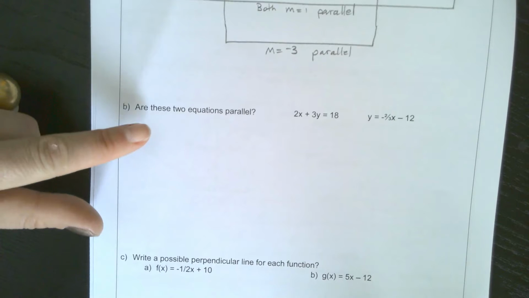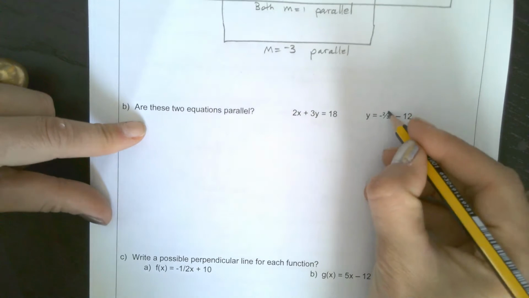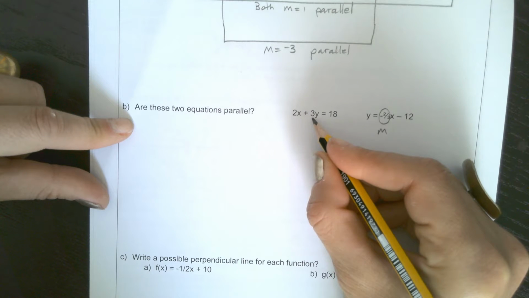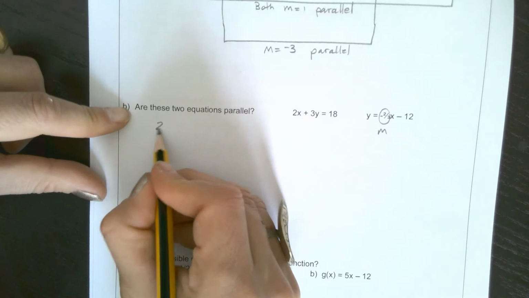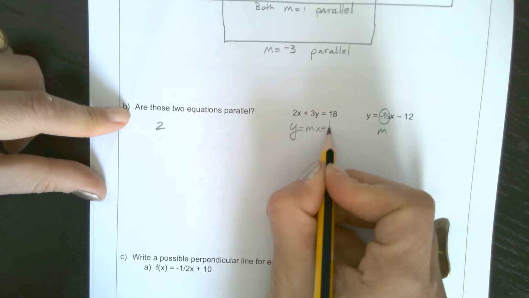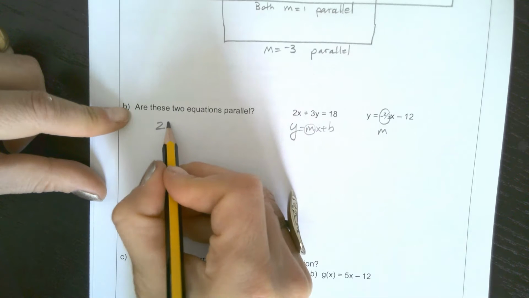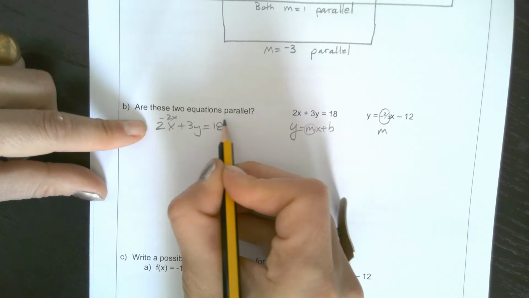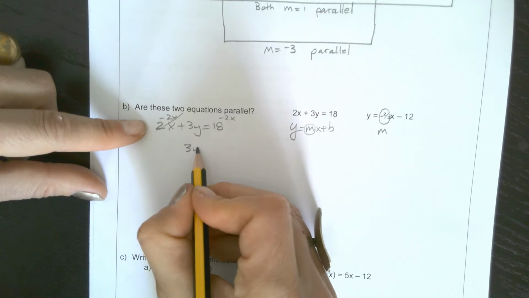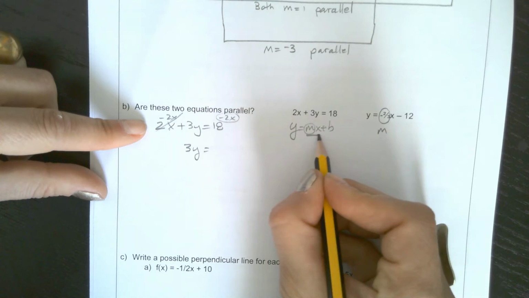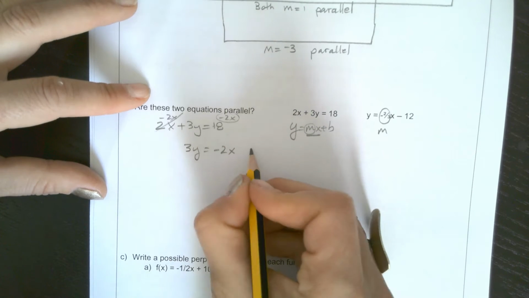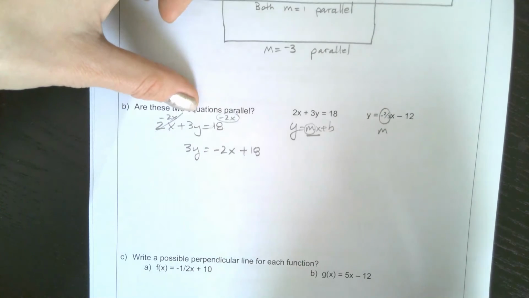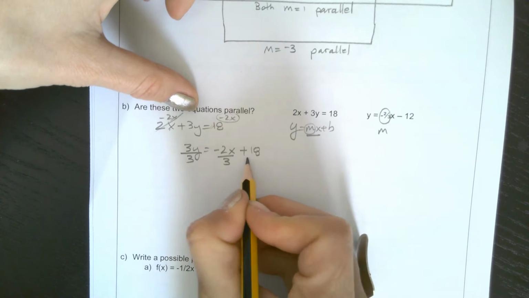Okay, are these two equations parallel? Well, here's the slope. And this one has to be the same slope, but I don't see the slope. So I have to make it y equals mx plus b so I can find the slope. So let's write it over here. I'm going to solve for y, so get rid of your 2x. I'm going to write the 2x first because the x term needs to go first. That doesn't have anything in front of the 18, so it's really a plus hiding there. Divide by 3, divide everything by 3.